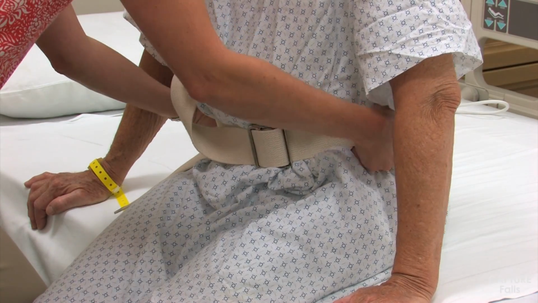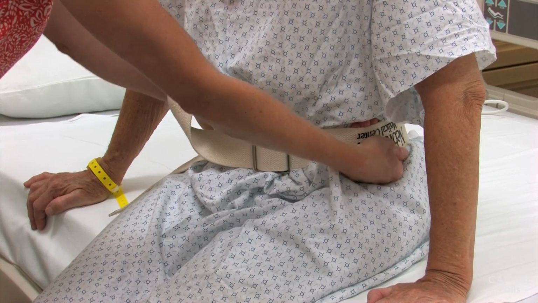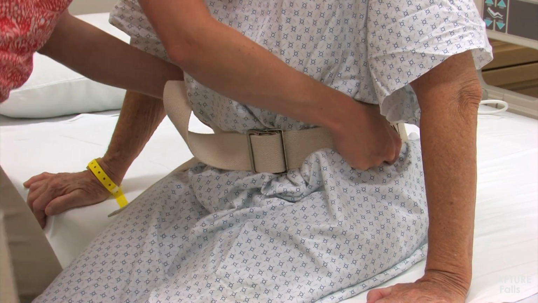When holding onto the gait belt, grasp it so that your fingers are coming up under the bottom edge of the belt. Don't hold it from the top edge. If the patient begins to fall, you will likely lose your grip if your hand is positioned this way.